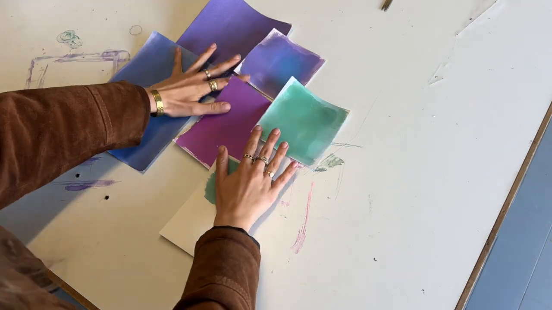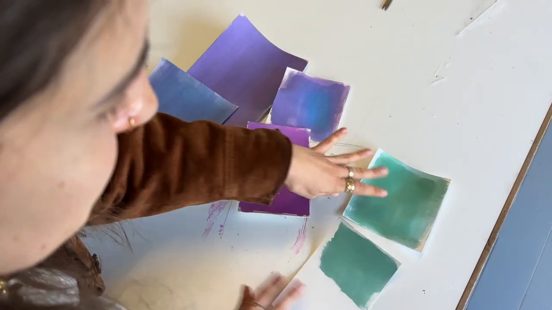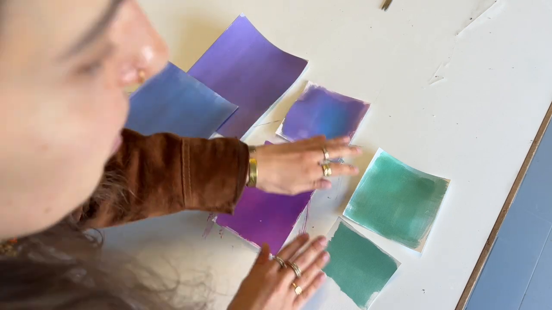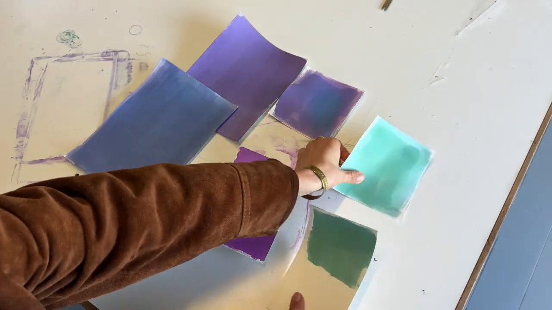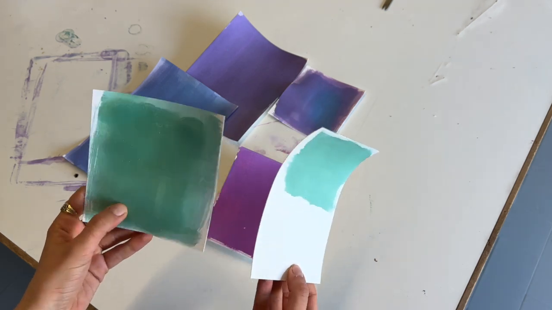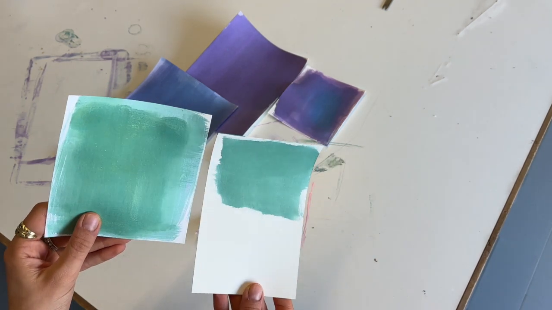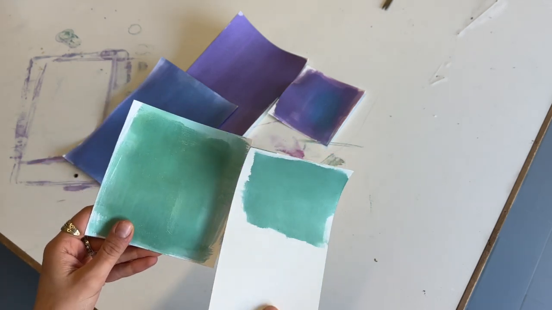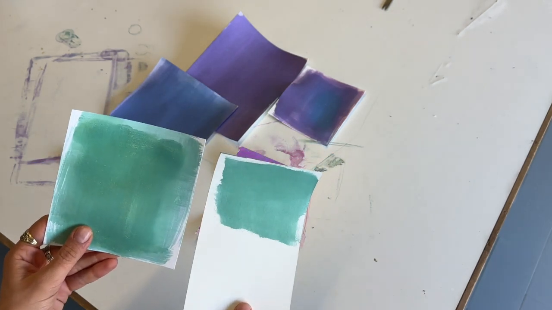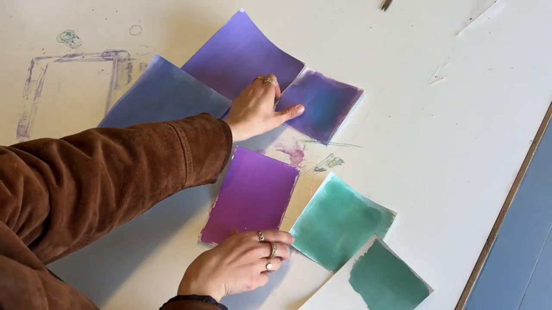All right, everyone, they have now dried and there's been some very interesting color changes. These two here are the alkaline ones that have been treated with sodium carbonate. When I brushed them on the paper, the color was more bluish, and now they've turned green.